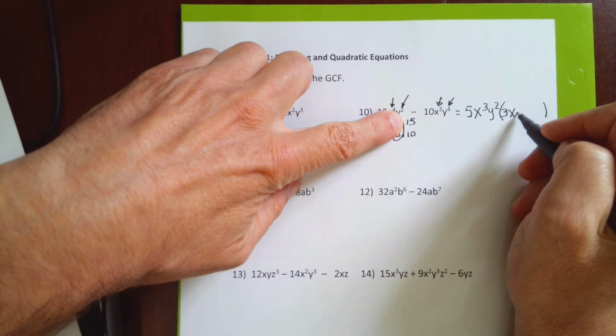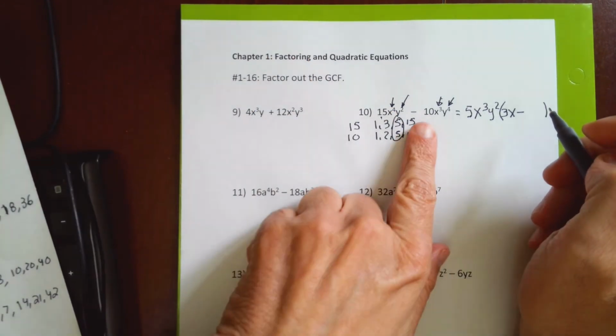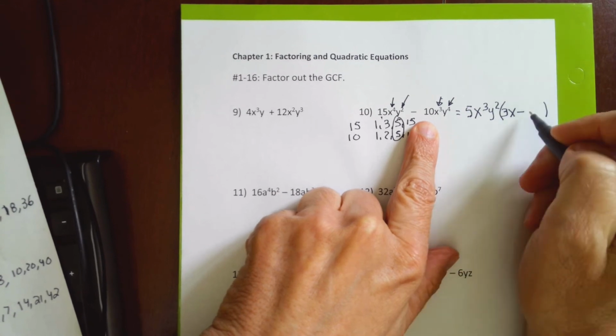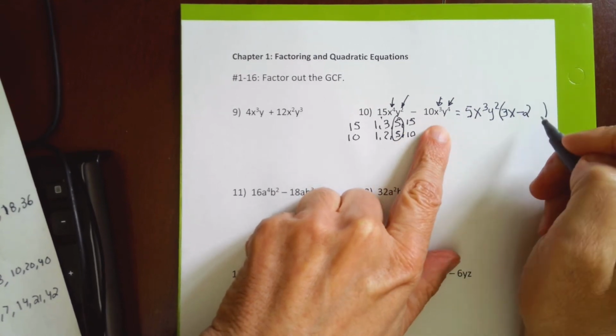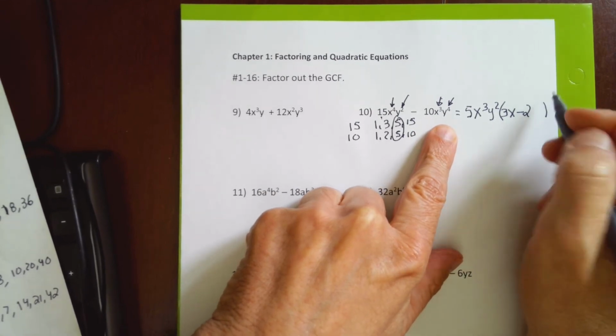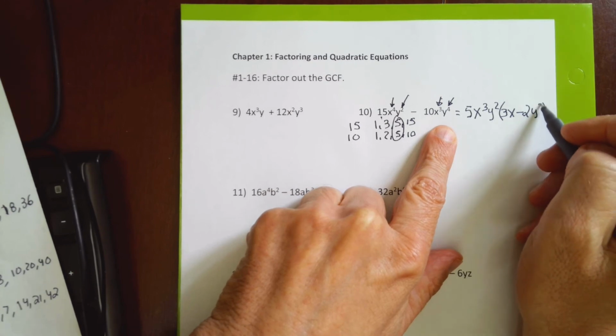I'm going to bring down the minus sign, and then after the minus sign, I started with a 10. I factored out a 5. 10 divided by 5 is 2. I had an x cubed. I took the whole x cubed out, so I won't write an x cubed. I had 4 y's. I took 2 y's out. I'll be left with a y squared.